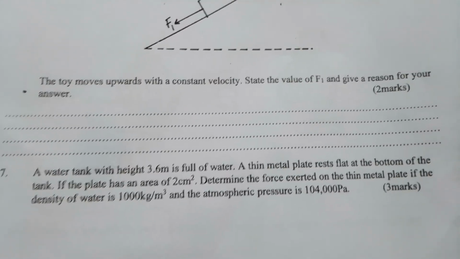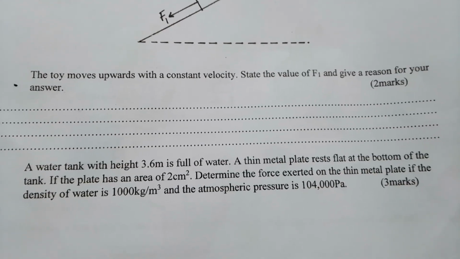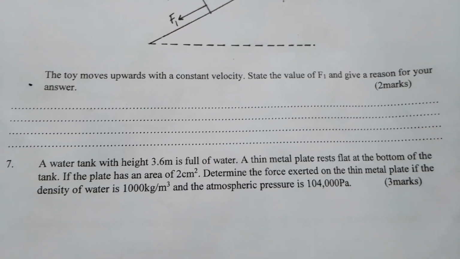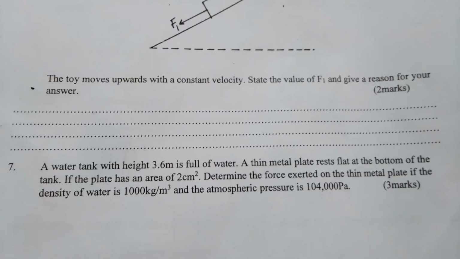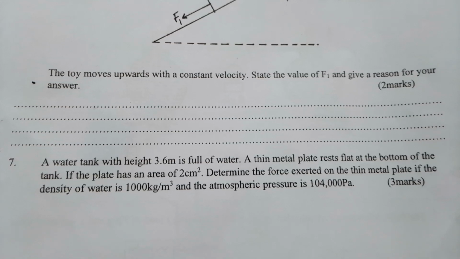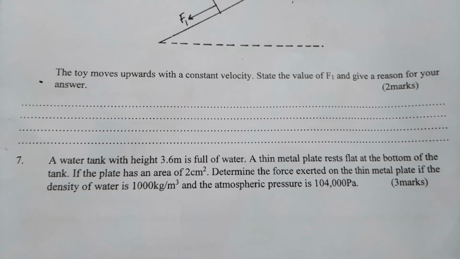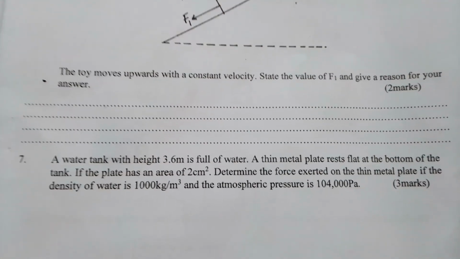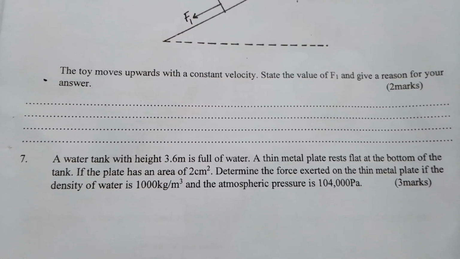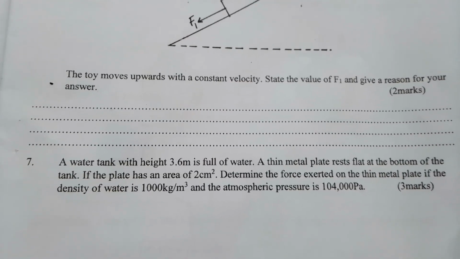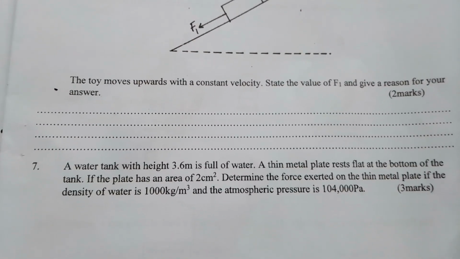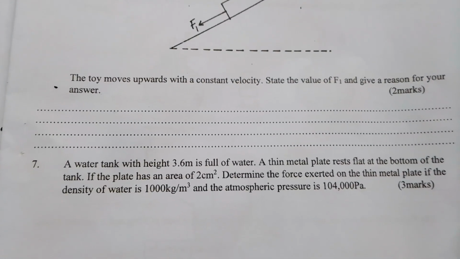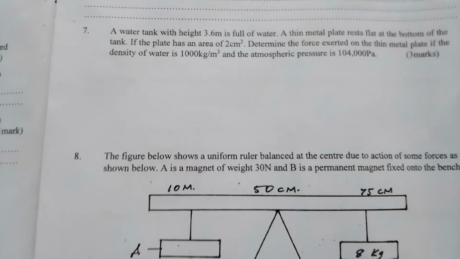A water tank with a height of 3.6 meters is full of water. A thin metal plate rests flat at the bottom of the tank. If the plate has an area of 2 square centimeters, determine the force exerted on the thin metal plate if the density of water is 1,000 kilograms per cubic meter and the atmospheric pressure is 104,000 pascals. 3 marks. Number 8.